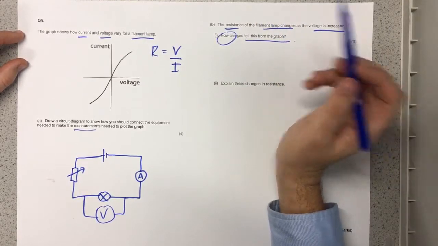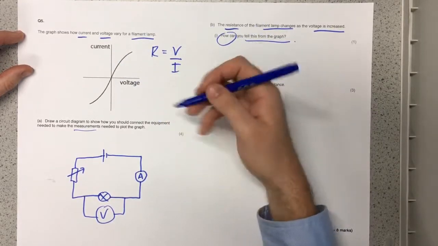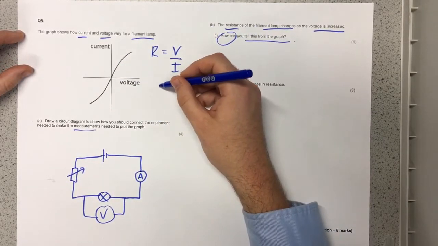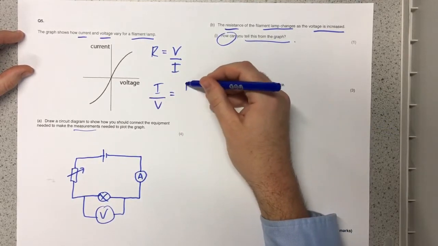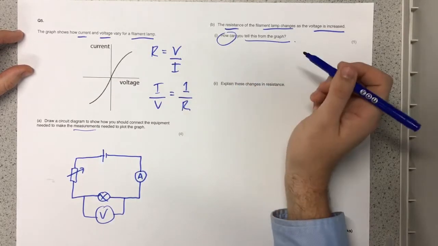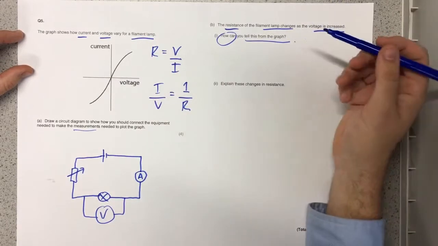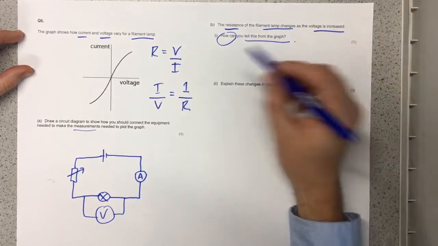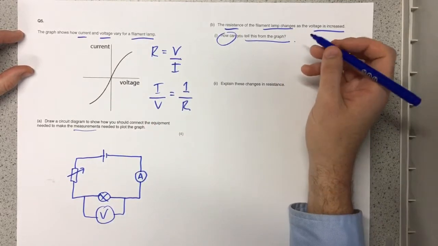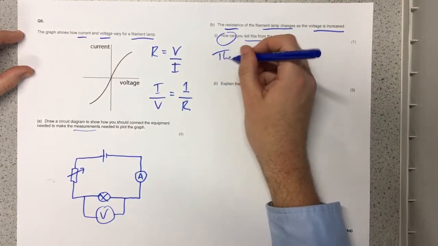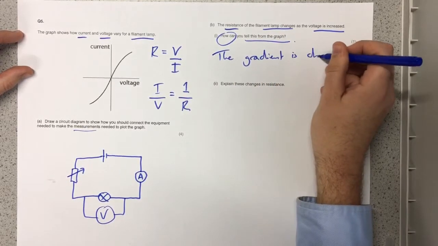And here we've got a graph of current against voltage. So we've got a graph of the gradient being I over V. And so this must be equal to 1 divided by the resistance. And so because we haven't got a straight line, we haven't got a fixed gradient. So because the gradient is changing, the resistance must also be changing. So we can just simply write the gradient is changing.